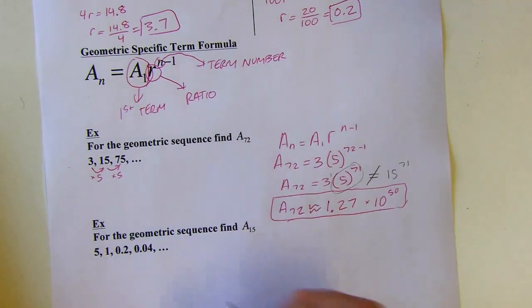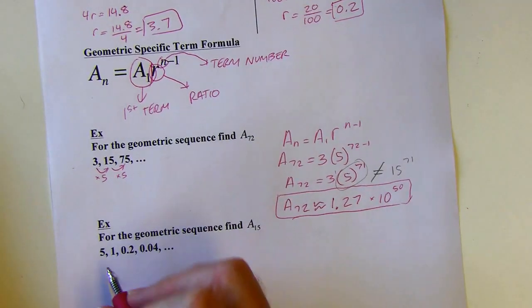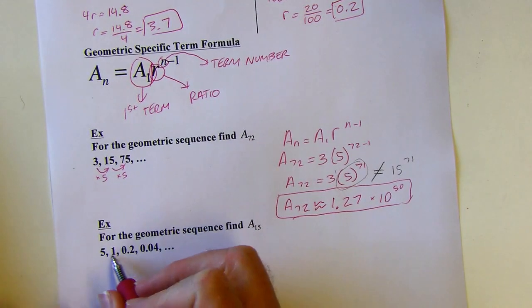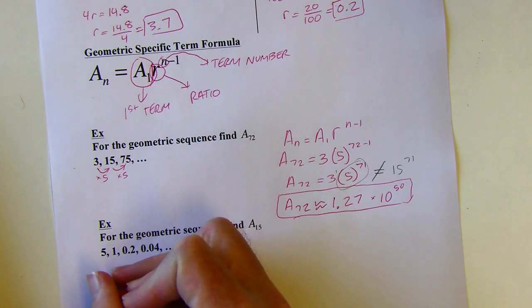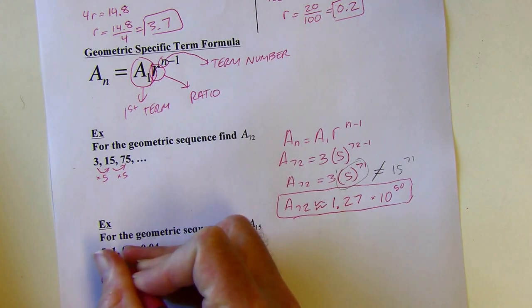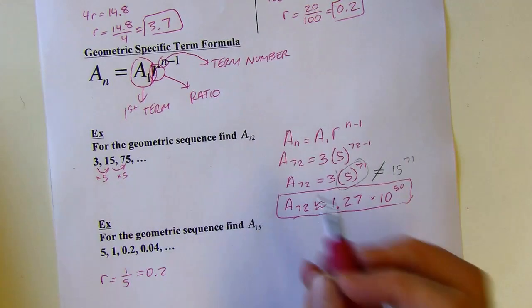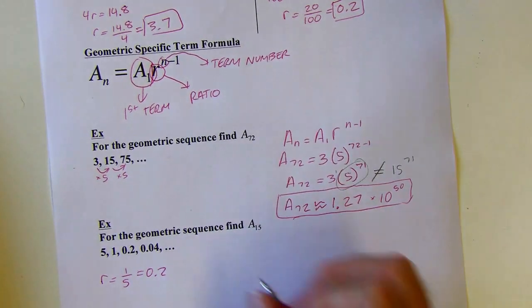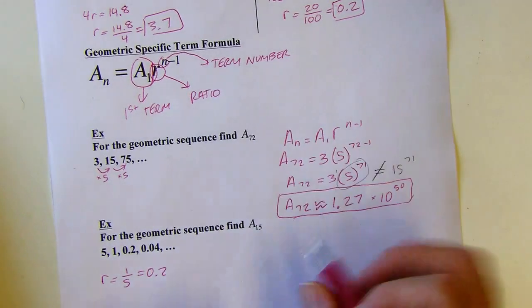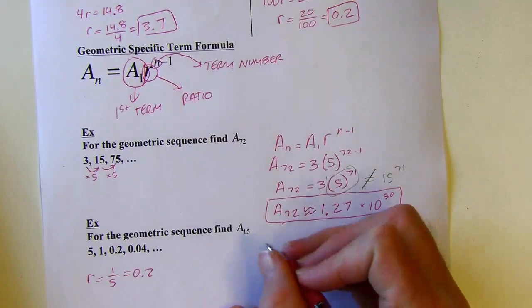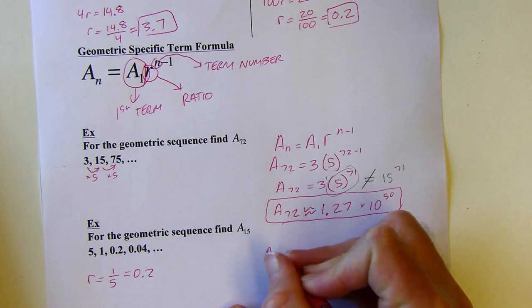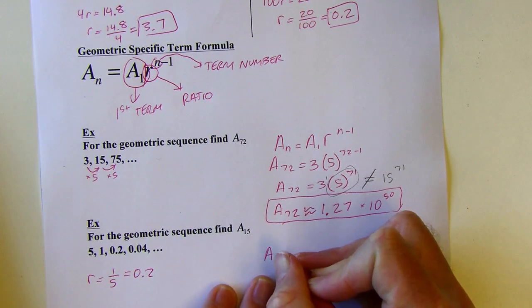So looking for, I'm going to need my ratio, right? So I can take any term and divide by the previous term. So my ratio is going to be 1 divided by 5. Well, that's 0.2, right? Just like we had on that previous example, okay? So let's see. Using the same formula up here from the previous problem. So I'm not going to rewrite the formula, but I'm finding a sub 15.